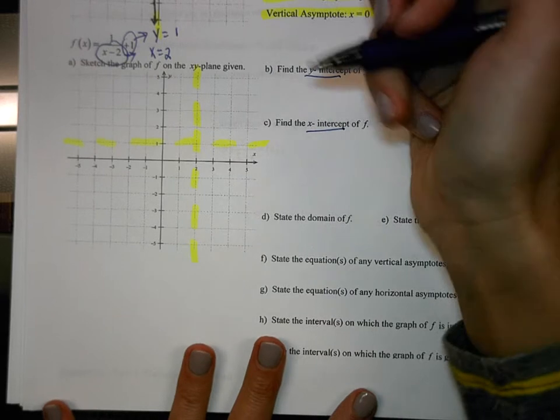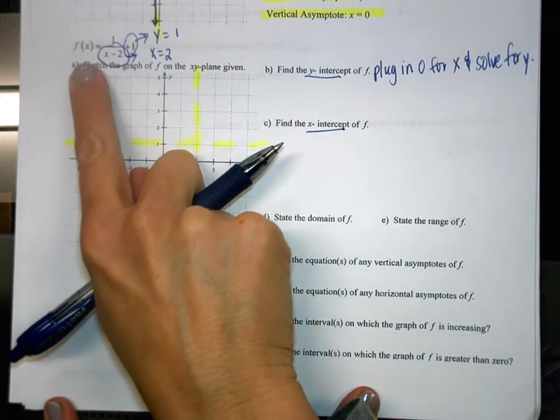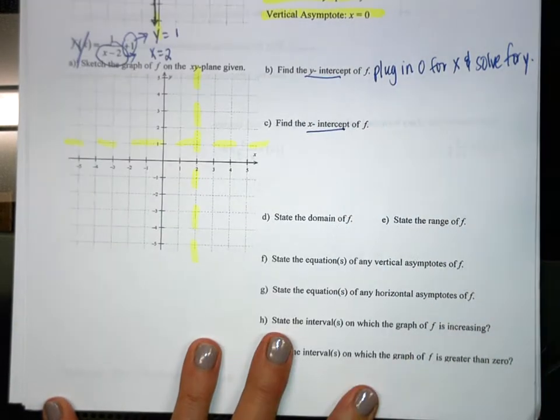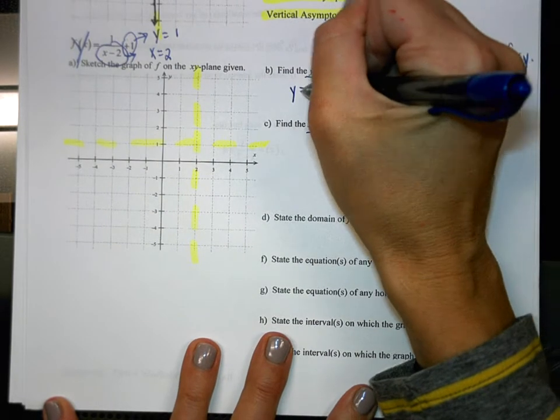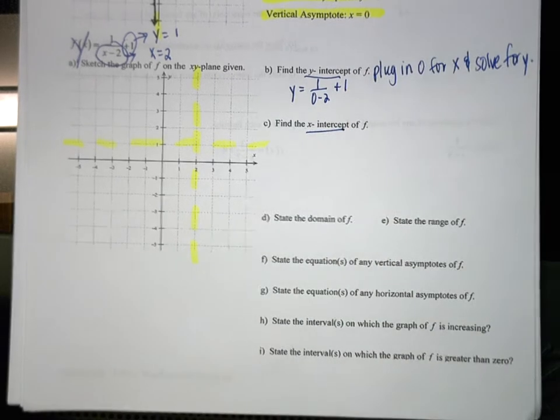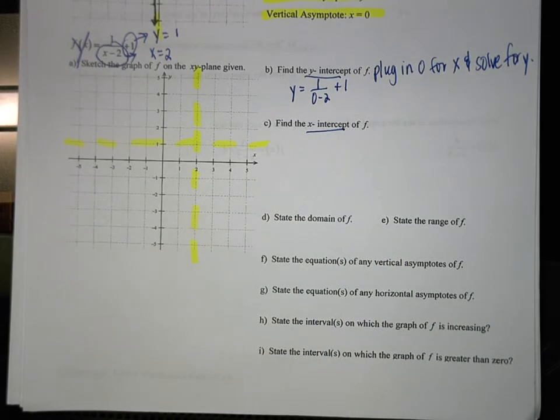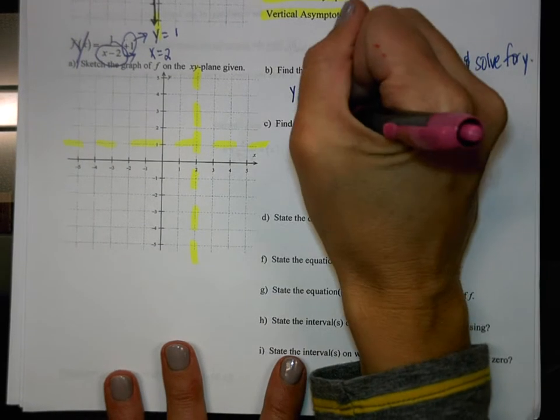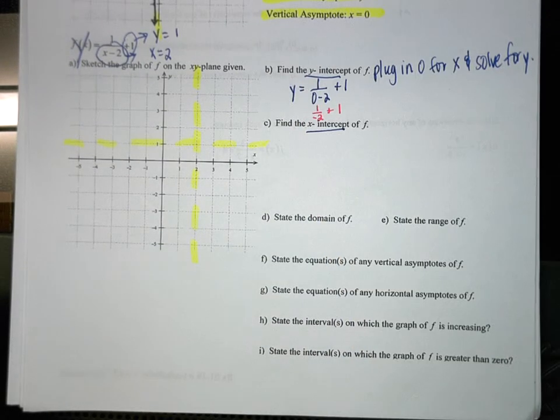So if I do that, if I plug in 0 for x, even though this says f of x, that's the same as there being a y there. So we would write this as y equals 1 over 0 minus 2 plus 1. I put in 0 for x, and now we're going to solve for y. So what is 0 minus 2? Negative 2. Good. So if I'm simplifying this, we now have 1 over negative 2 plus 1.